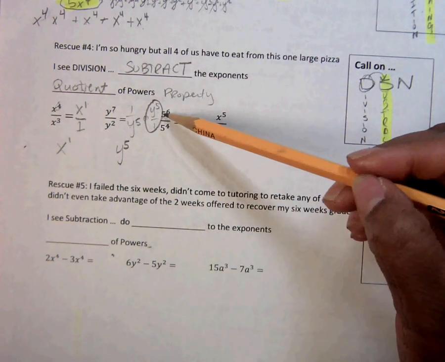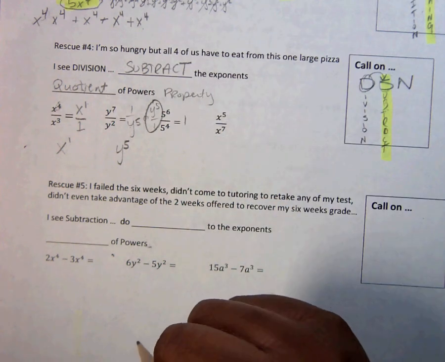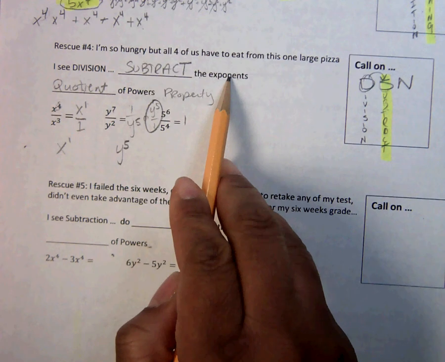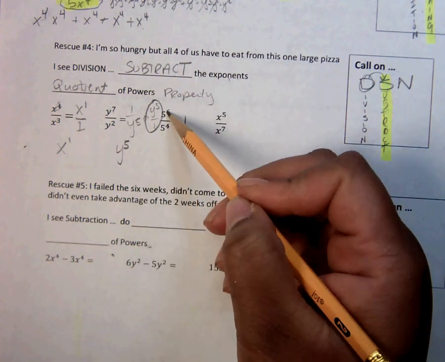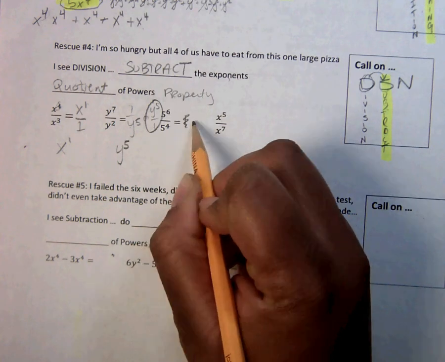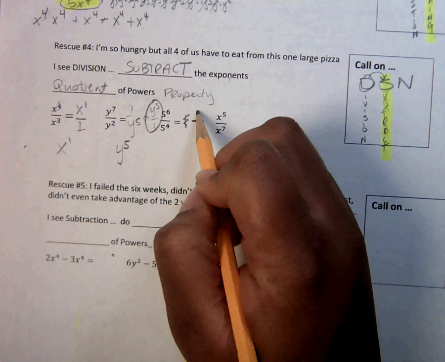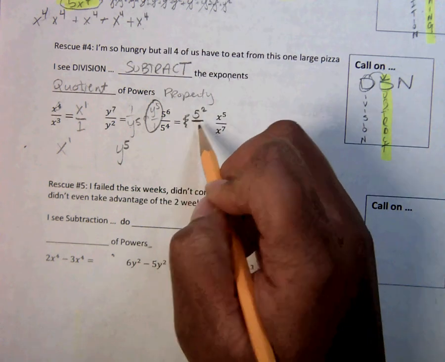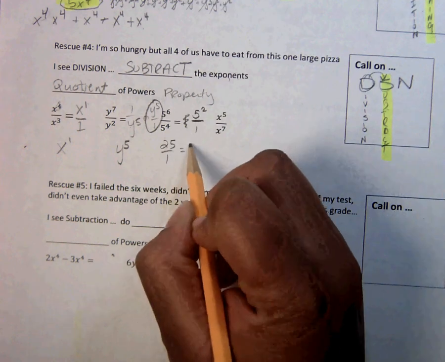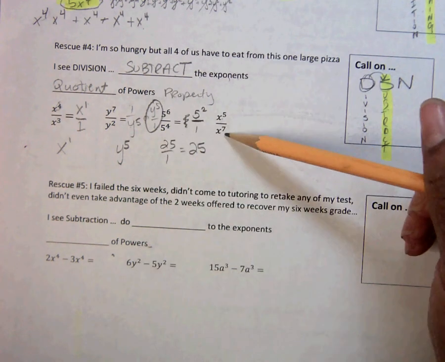Are we going to do 5 divided by 5 and get 1? No. Subtract the exponents. So that will be 6 minus 4, which is 2. Where do I write it? Top or bottom? We write it at the top. So it will be 5 squared over 1, which is 25 over 1, which is 25. Okay, let's do the next one.